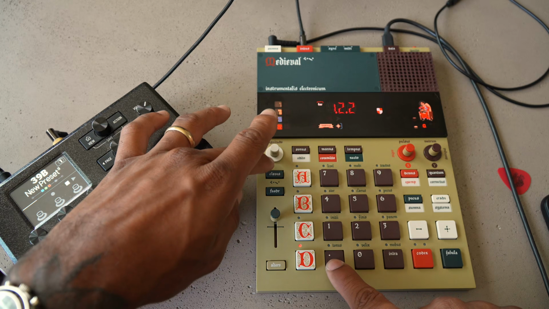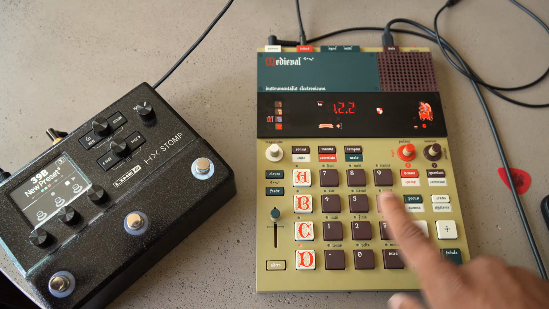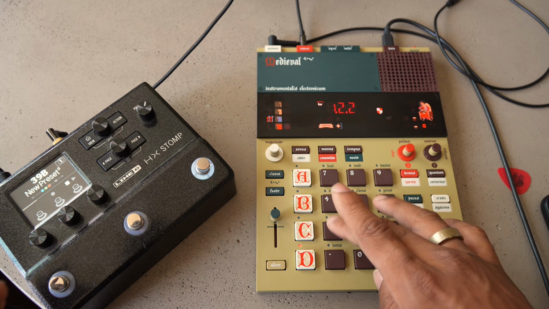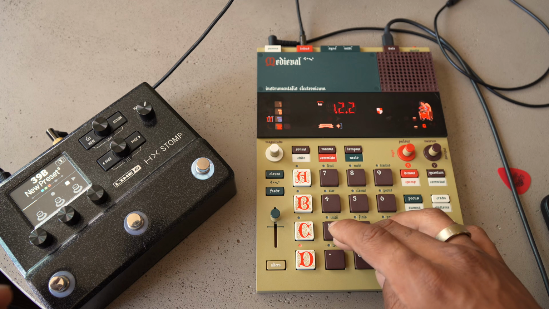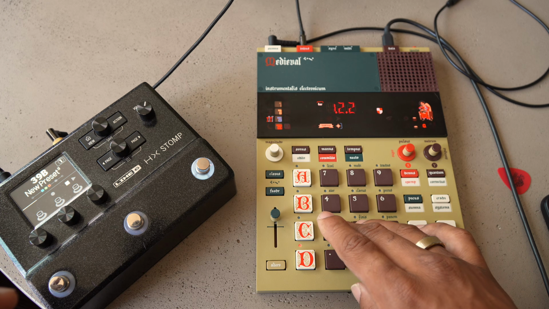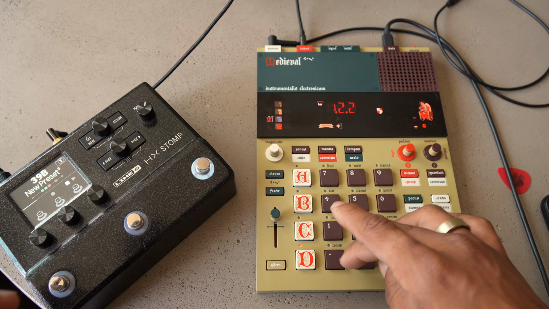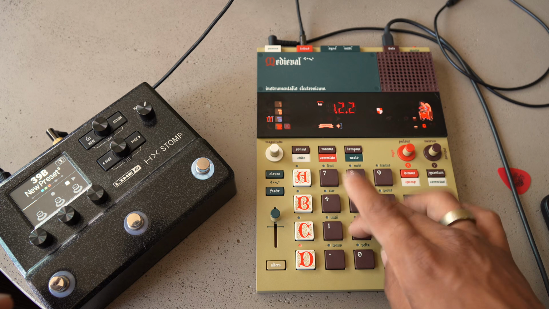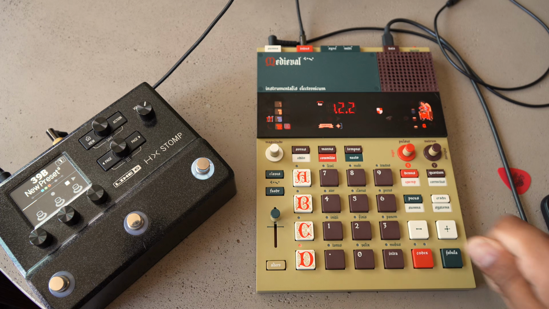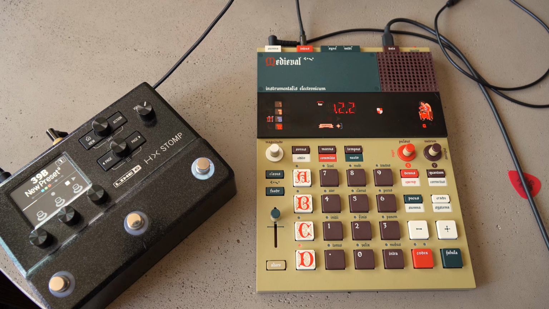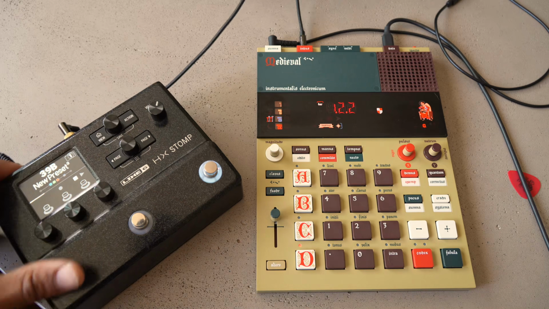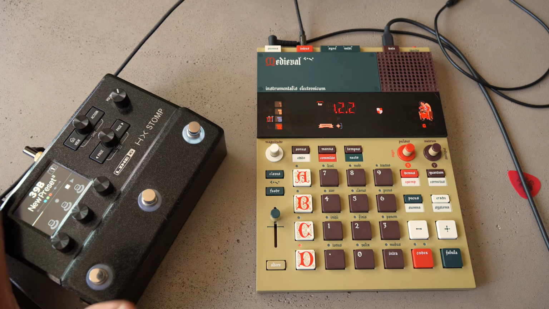Now let's see, I'm gonna hit claves. Sounds good to me, so I'm gonna shut off my HX Stomp and get it out of here.